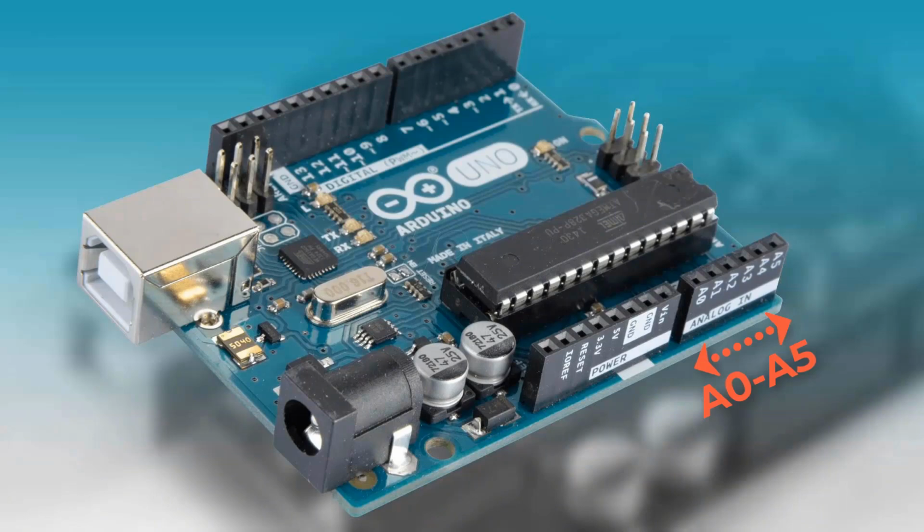Besides reading analog inputs, these pins can also function as digital input or output pins if needed, just like the digital pins D0 to D13. You can use the pinMode function to set these pins as digital inputs or outputs.